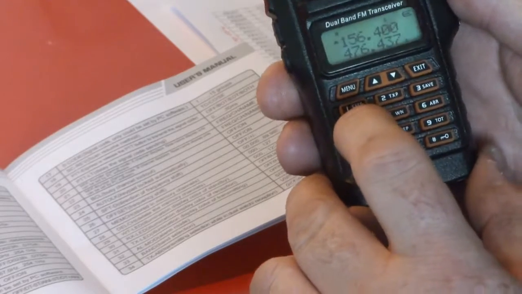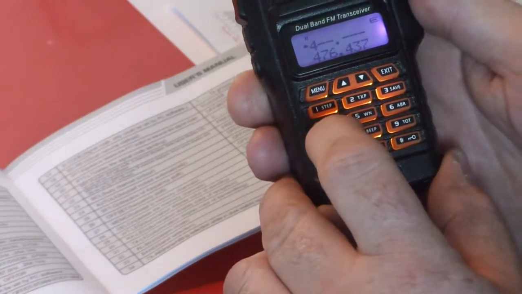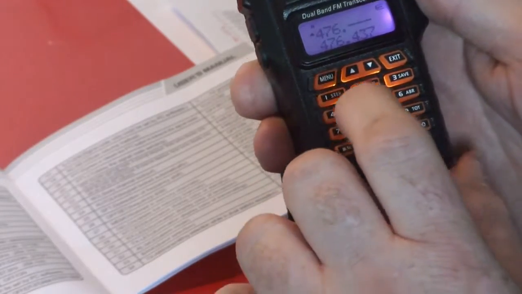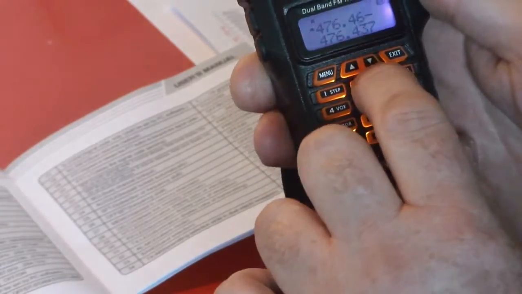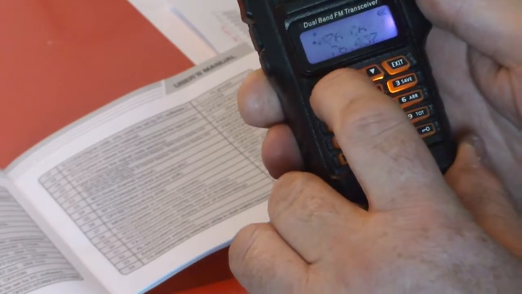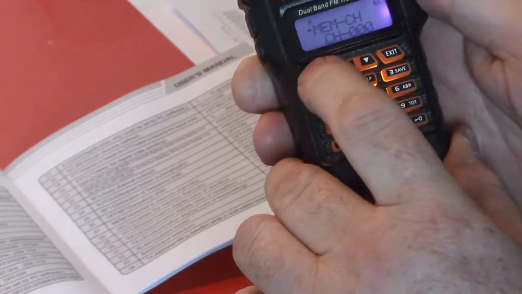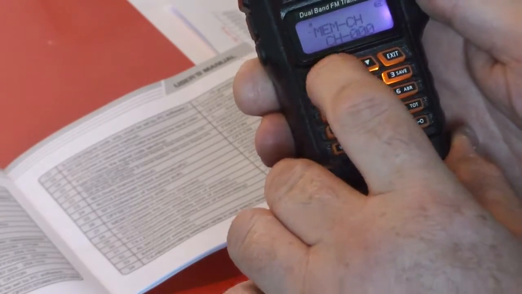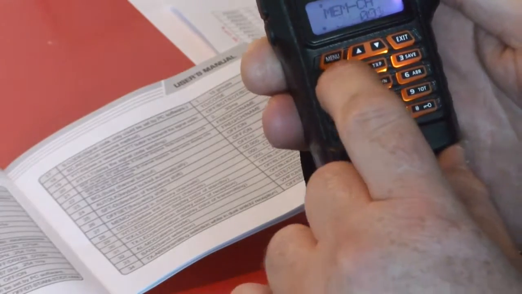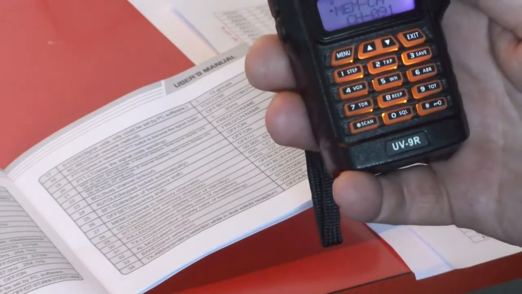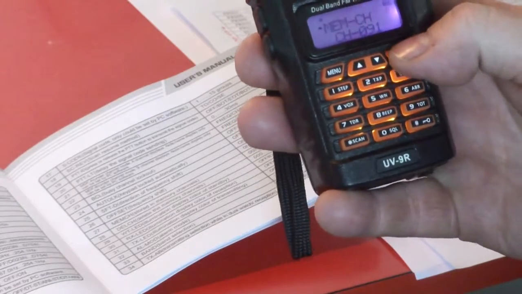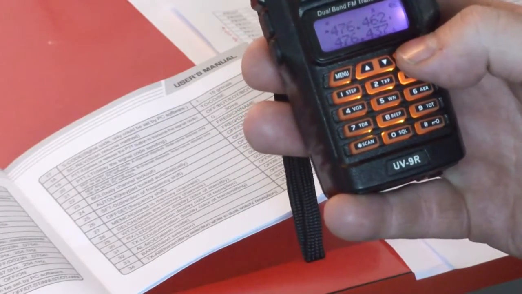So we'll go 4, 7, 6, 4, 6, 2. Menu. Memory channel. I'm going to go to, say, 91. Store. Receiving memory. Now, so I've stored those two in there.